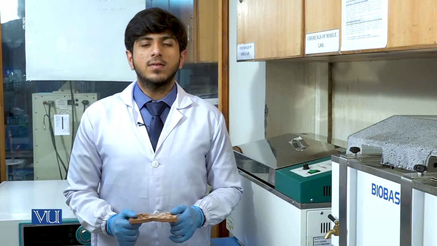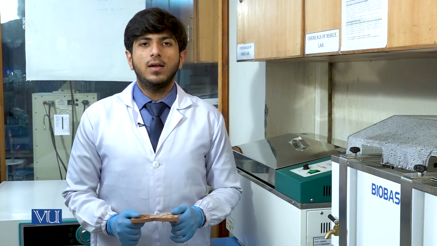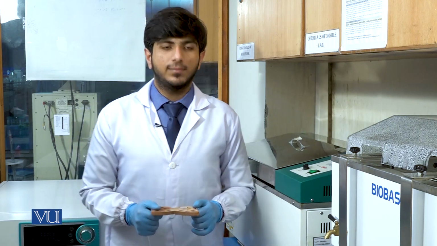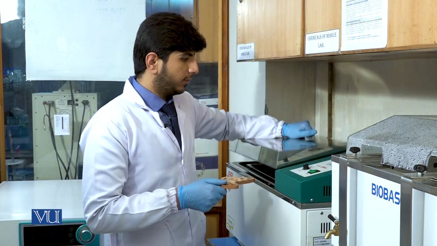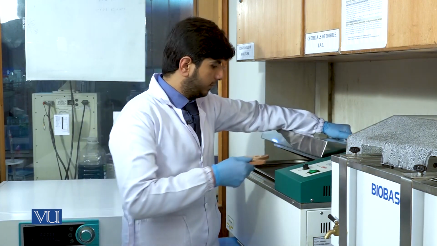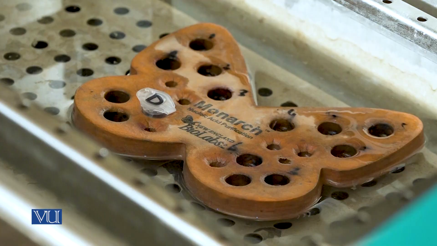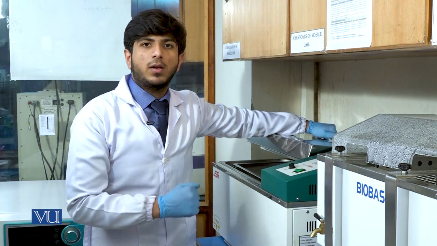We will keep the sample for overnight digestion in the water bath at 58 degrees Celsius. Water level should be enough that our sample is submerged from the bottom.